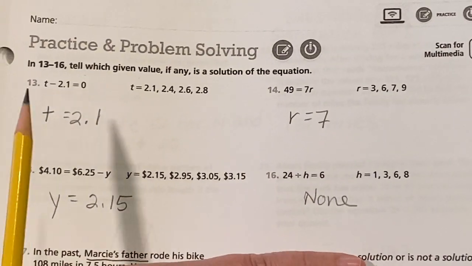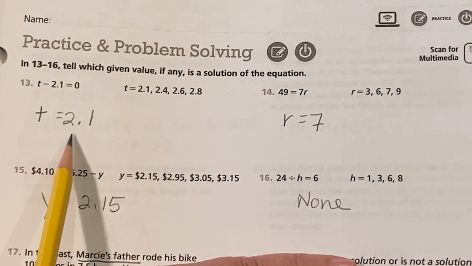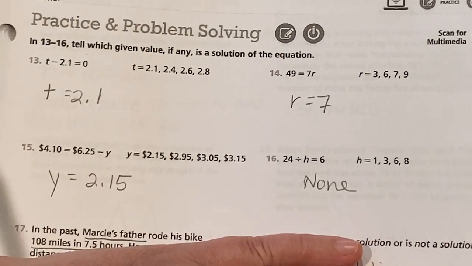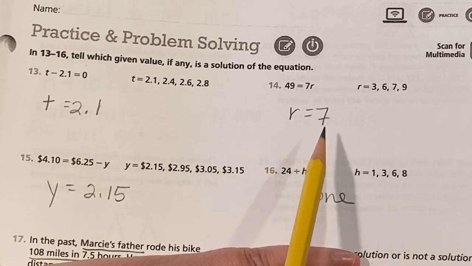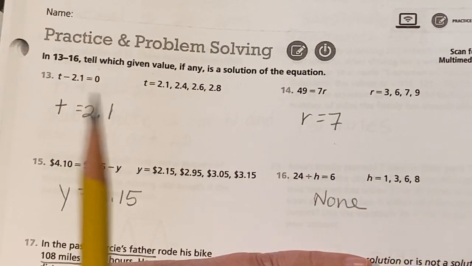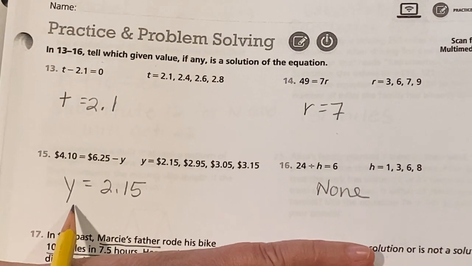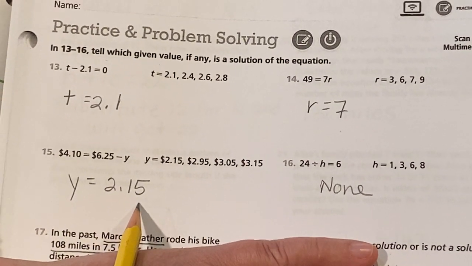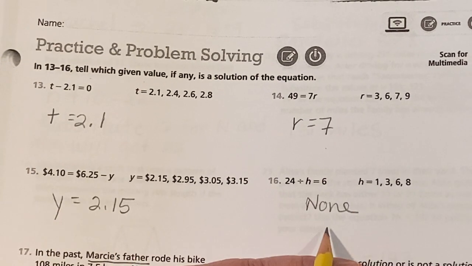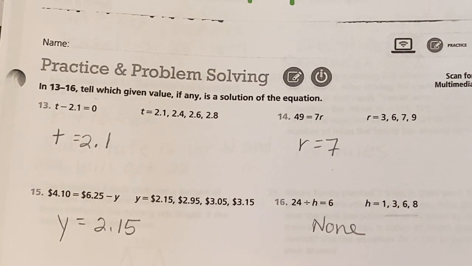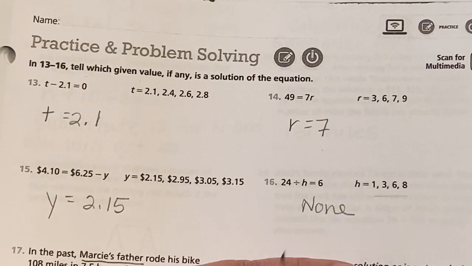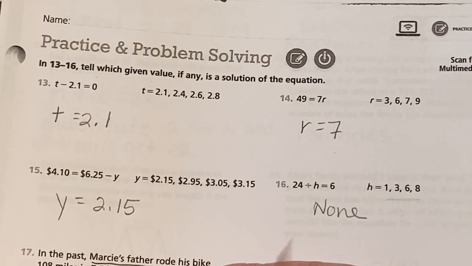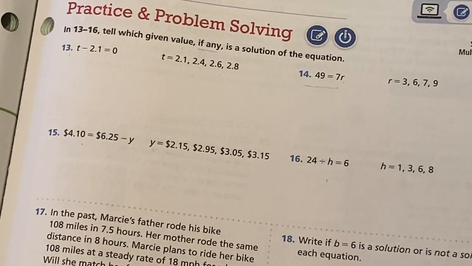Okay, so for number 13, the answer is 2.1. For number 14, it's 7. For number 15, y equals $2.15. And for number 16, none of those work. So none of those are solutions to that equation. Now let's take a look at the next few problems.